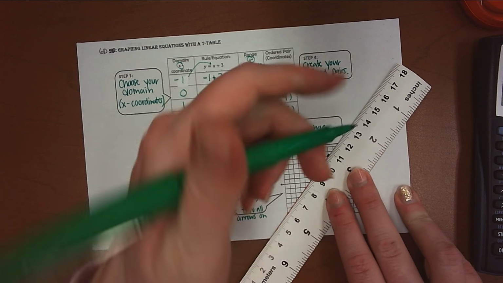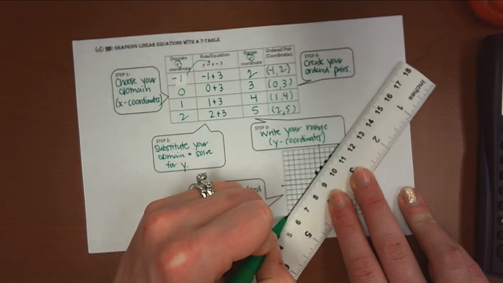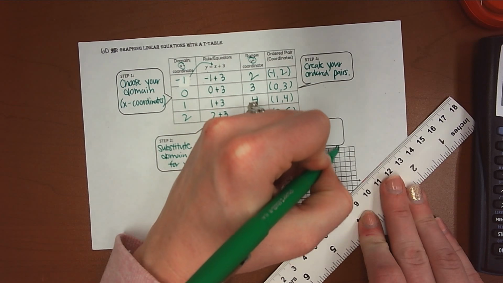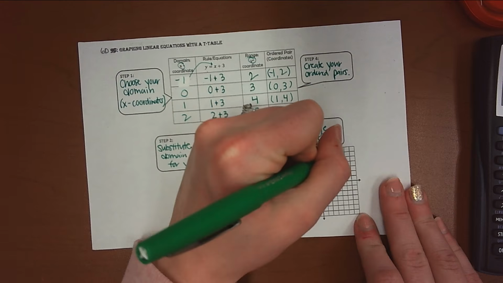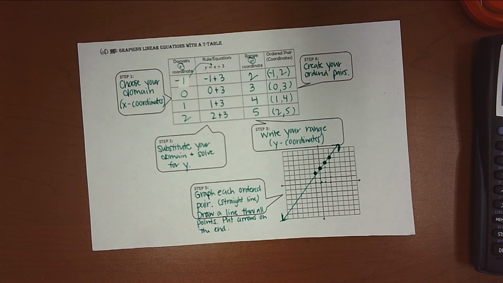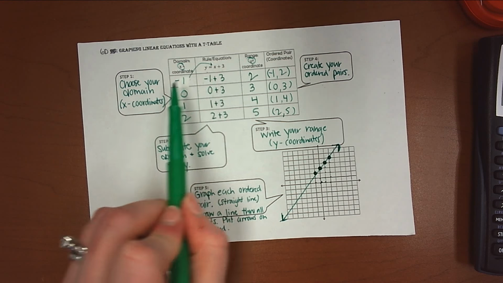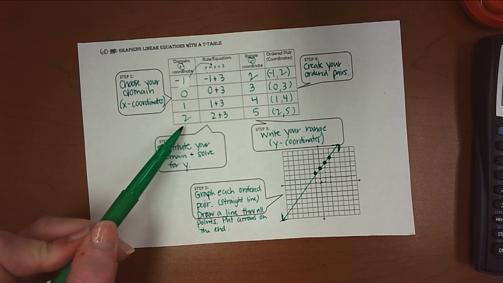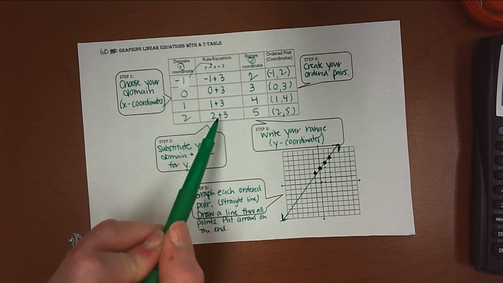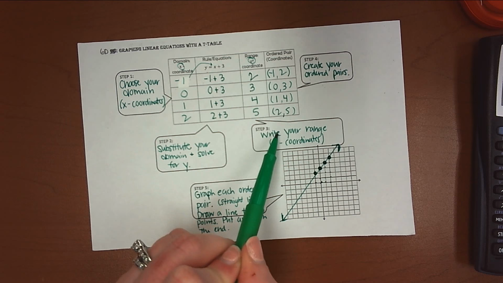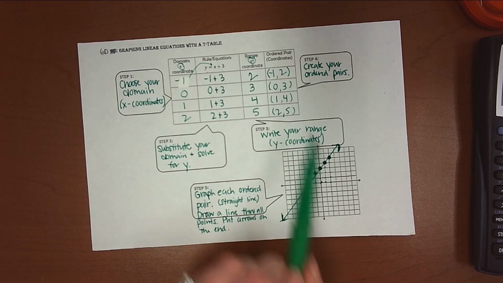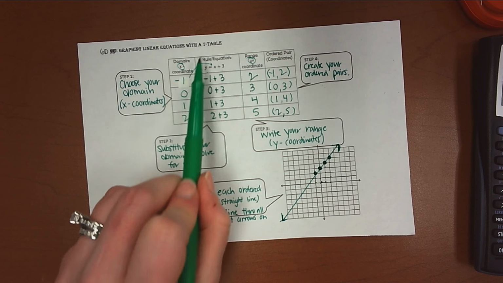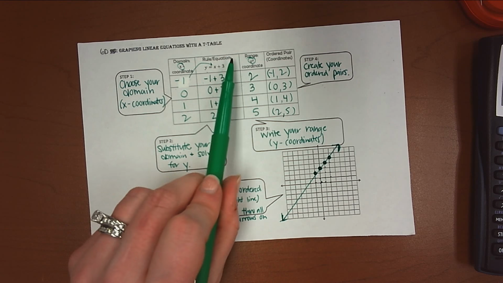I'm going to use a ruler to draw a line through all of those points. I'm going to make my line nice and big so that it goes all the way to the edges of our coordinate plane, and then put arrows on the end to show that that line is going to go on and on forever. And so what we're doing today is we're taking a rule or equation, we're filling out a table by picking x values, substituting those values in to find our y values, using the x and y values to write ordered pairs, and then graphing those ordered pairs to graph the line that results from our rule or equation.